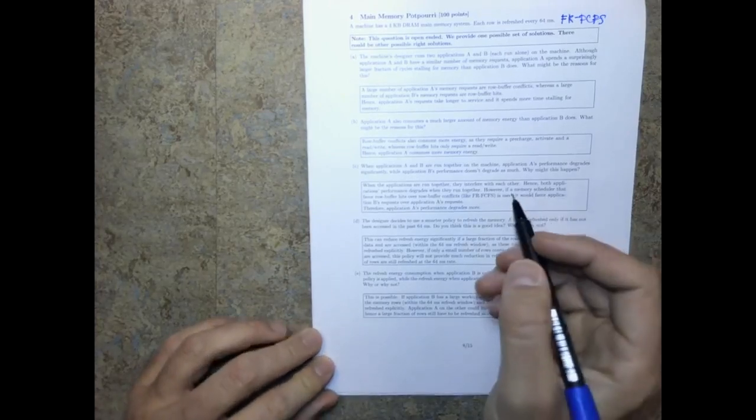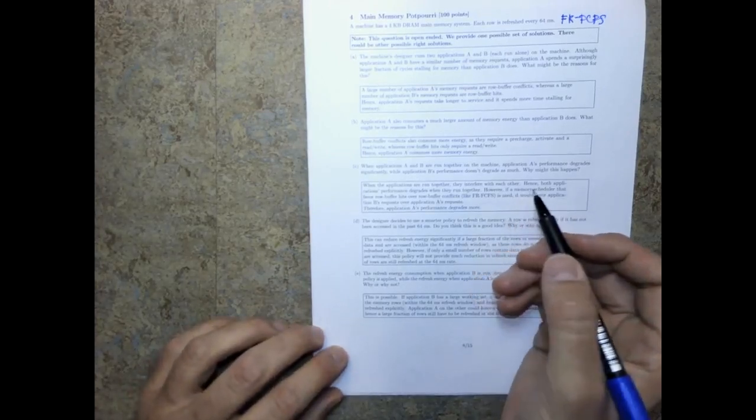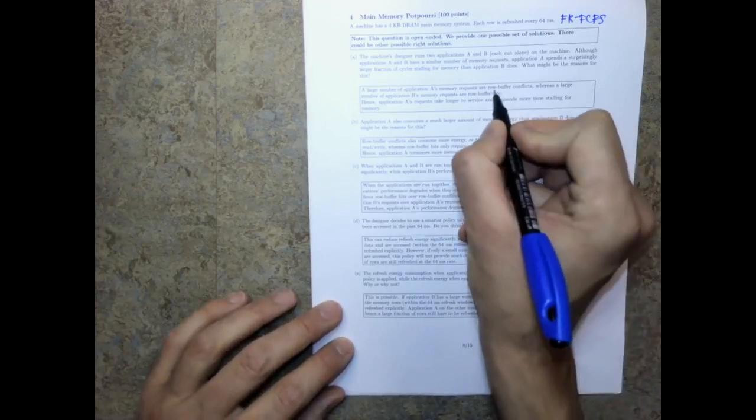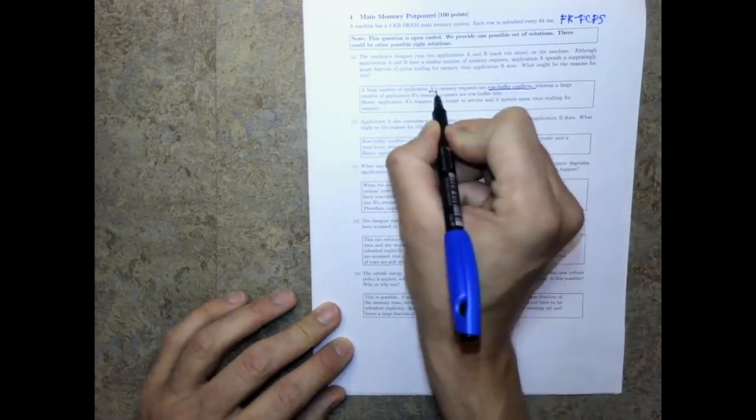So part A says the machine's designer runs two applications A and B on the machine. Although applications A and B have a similar number of requests, application A spends a surprisingly larger fraction of cycles stalling for memory than application B does. What's the reason? So assuming that we are using first ready, first come first serve, a possible answer to this question is that application A has such a large fraction of cycles because there are many row buffer conflicts for application A.